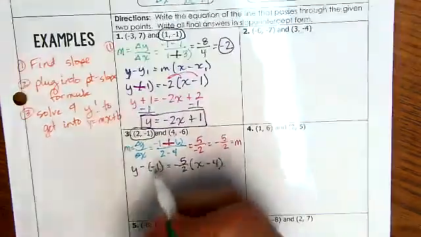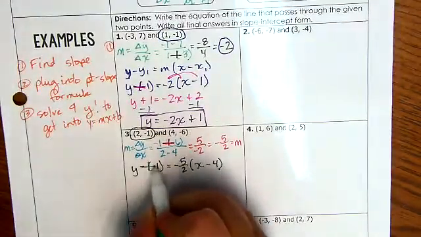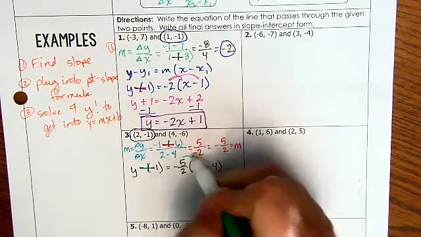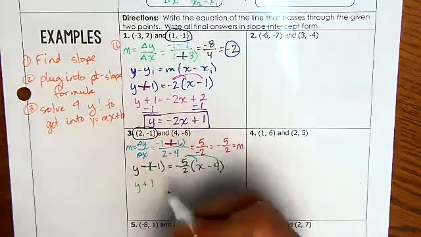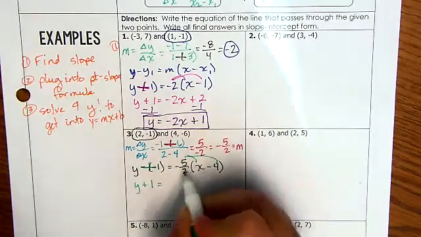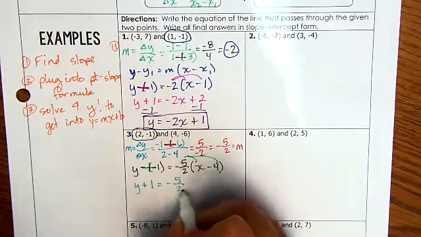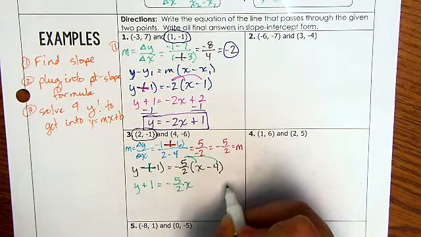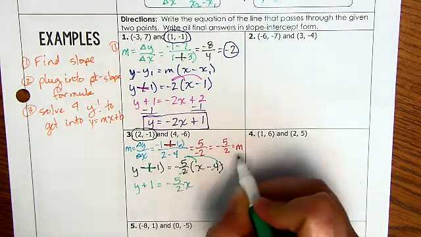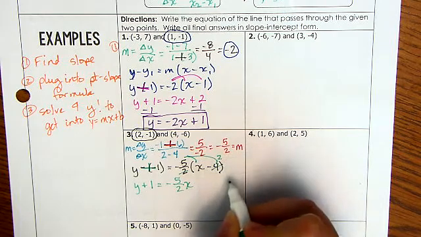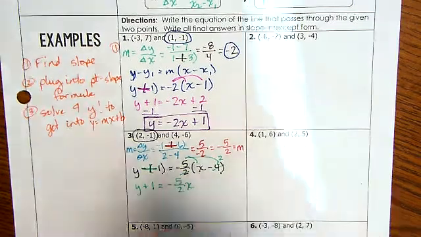Okay, so simplify, that's a double negative, so that becomes a big plus. We have to distribute. So this is going to become y plus 1 equals -5/2 x. Okay, so the 2 can go into the 4 2 times. Where'd the 4 come from?